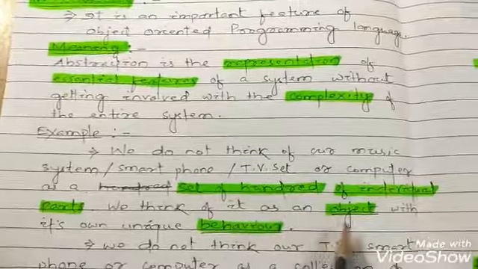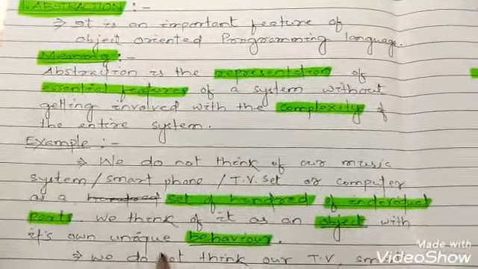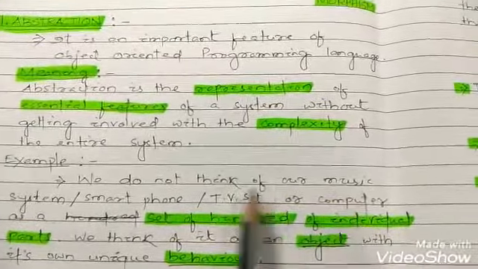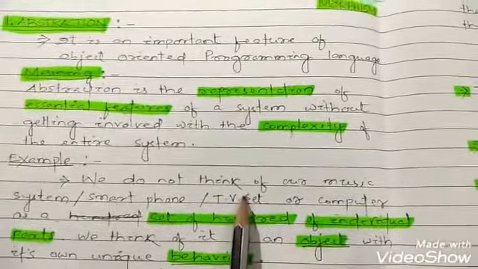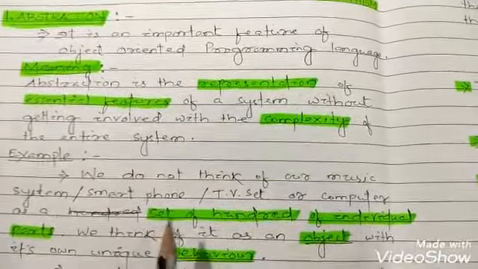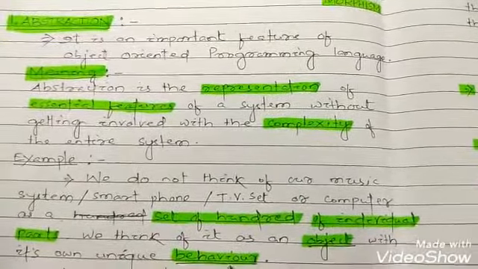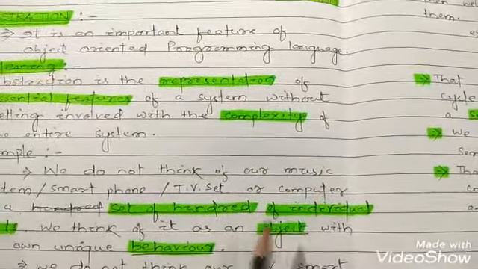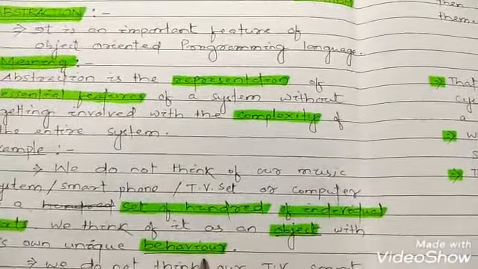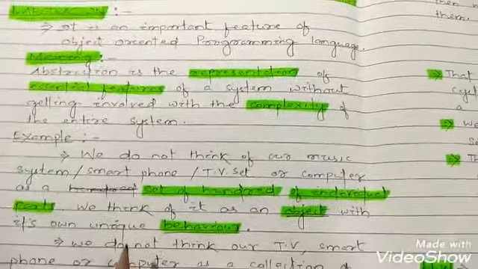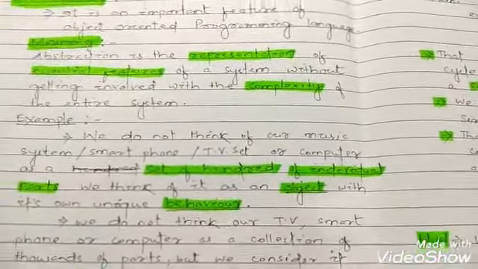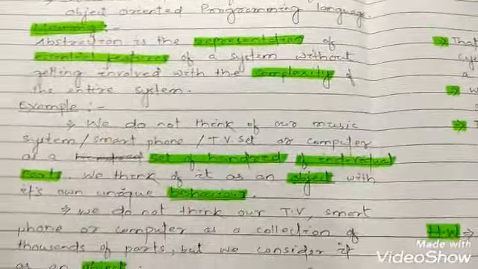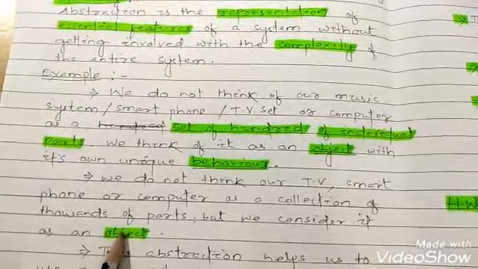We think of it as an object with its own unique behavior. Like computer, so many parts are there. TV, there are so many parts. But we consider TV as a single object with its unique behavior. We consider a computer also as a single object with its unique behavior. Isn't it? So we do not think of our TV, smartphone or computer as a collection of thousands of parts, but we consider it as a single object.